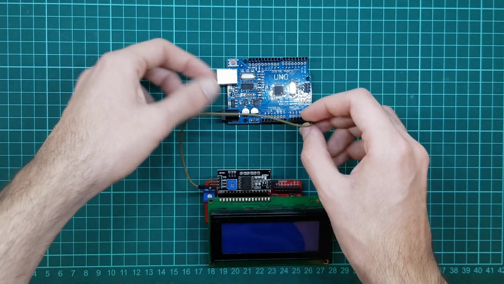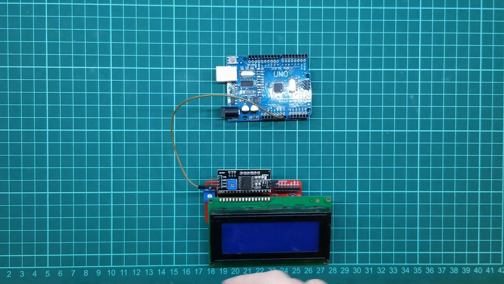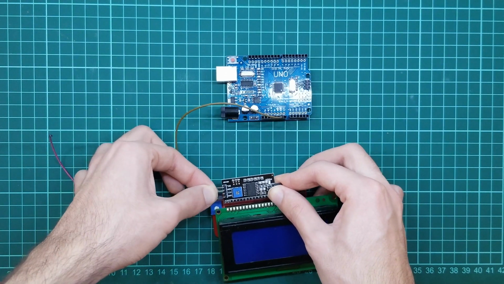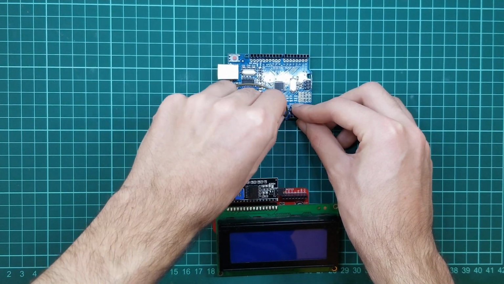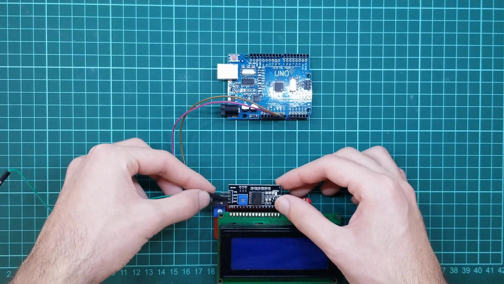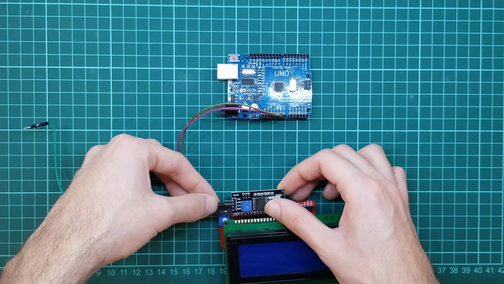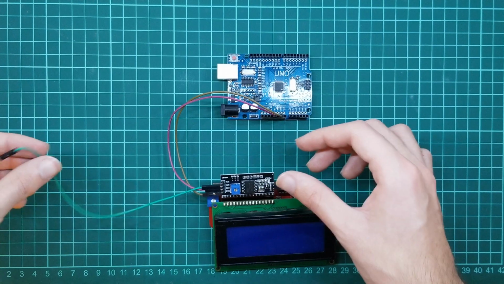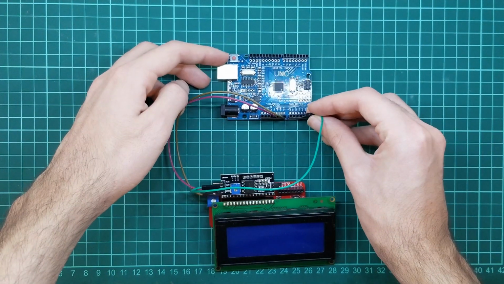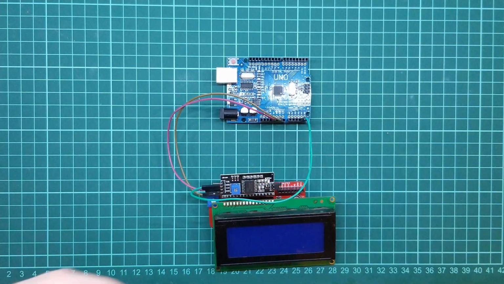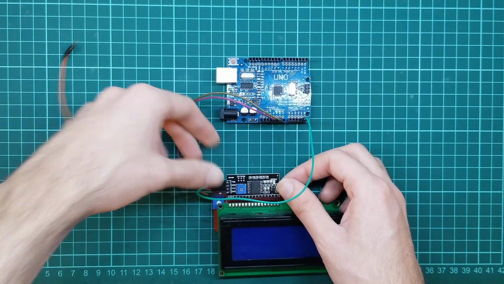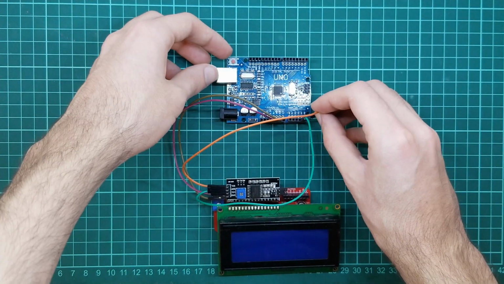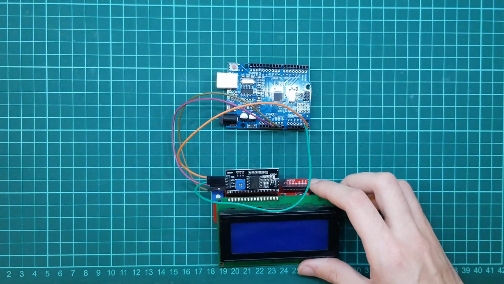Connect the module GND pin to the Arduino GND pin, the VCC pin to the Arduino 5V pin, the module SDA pin to Arduino analog 4 pin, and the module SCL pin to Arduino analog 5 pin. And that's it. Power the Arduino.